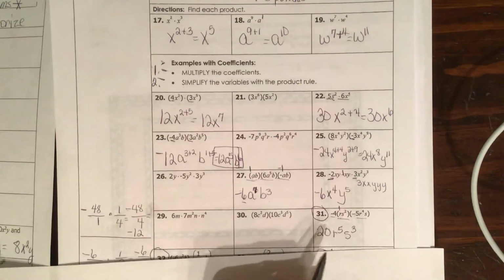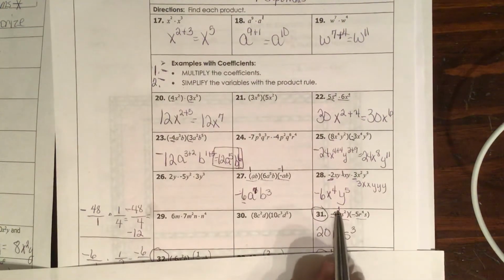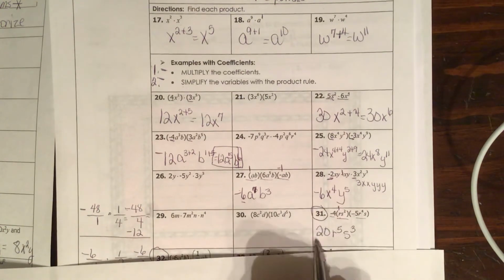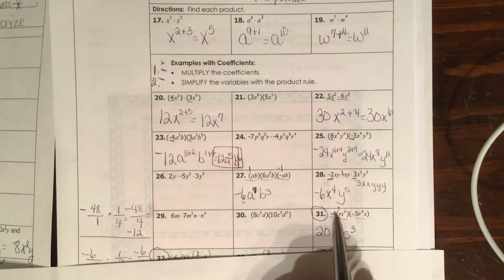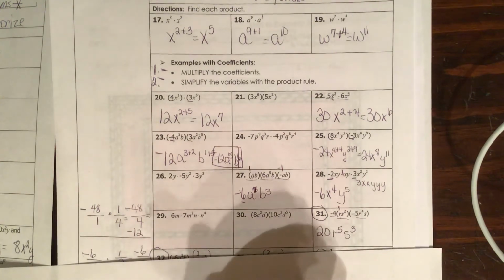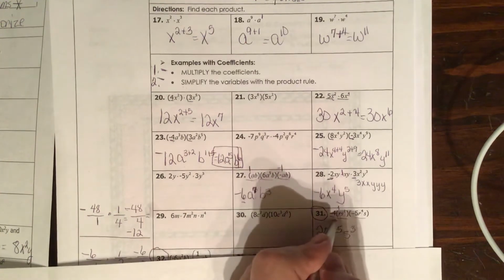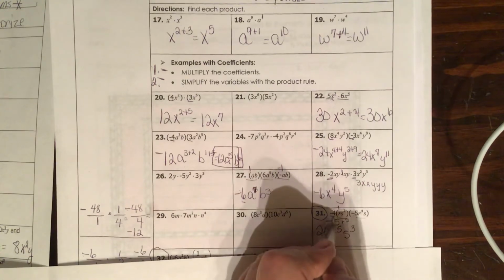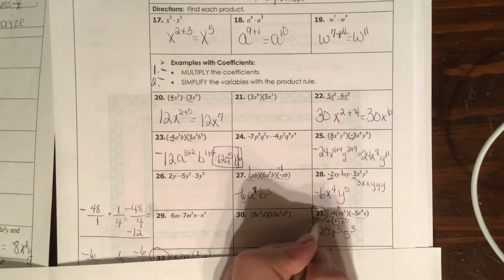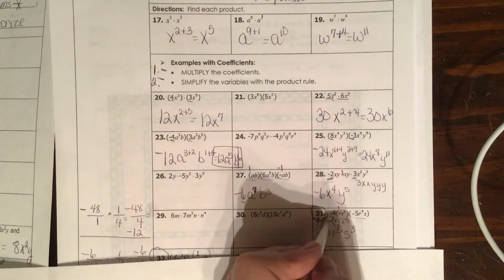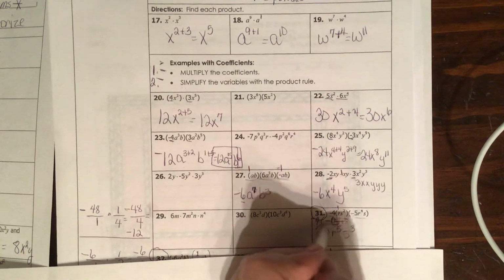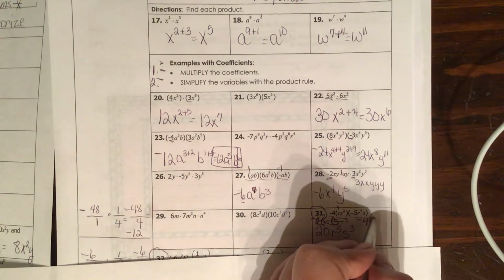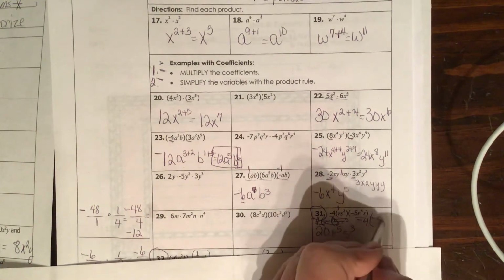Number 31, when the negative 4 is outside, remember you always do the parentheses first when you're working with PEMDAS. So you have negative 5 r to the 5th, negative 4 times, let me rewrite that, negative 4 times negative 5 r.